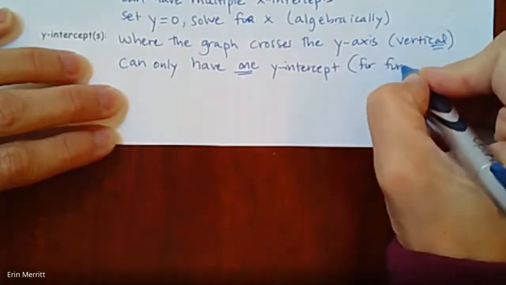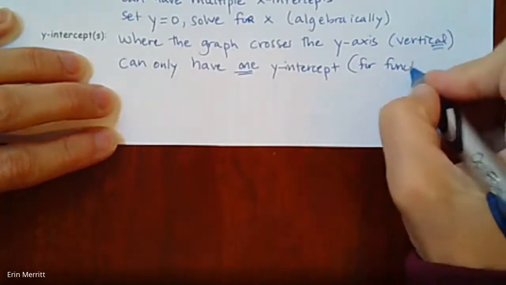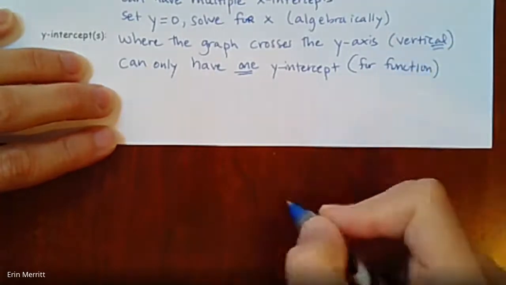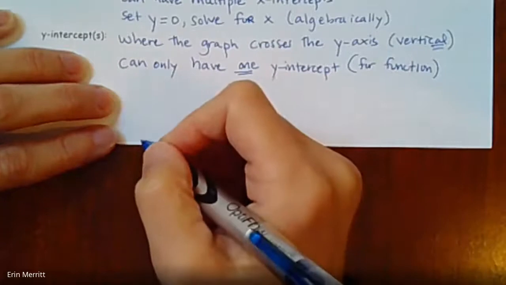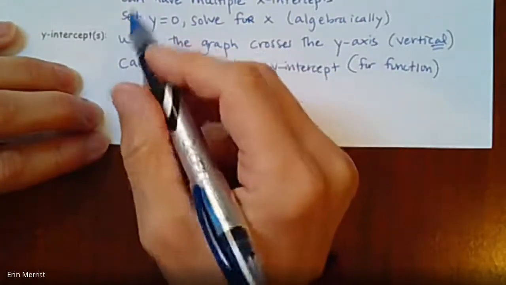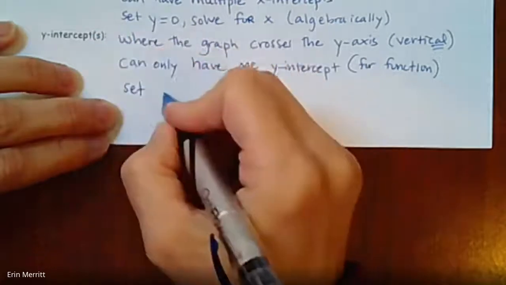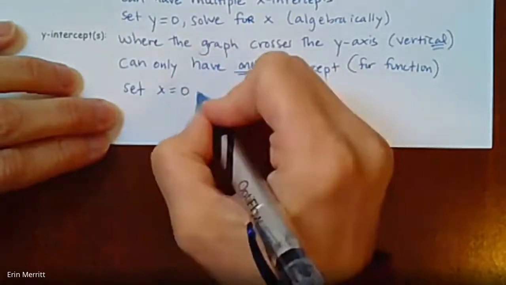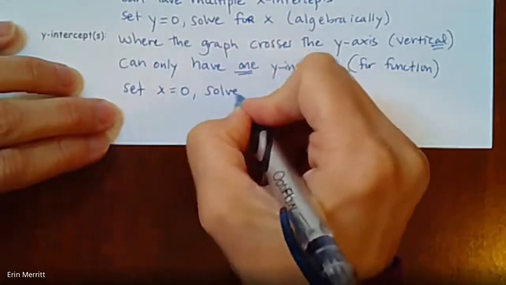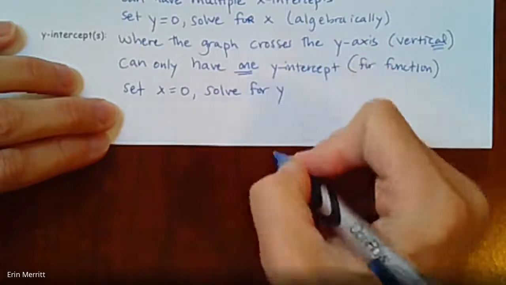All right, if it's not a function, then yeah, it can have lots of them. But if it's going to be a function, it can only have one. Otherwise, it would fail the vertical line test. And then algebraically, you're going to do the reverse. So for a y-intercept, set x equal to 0, and then you're going to solve for y.